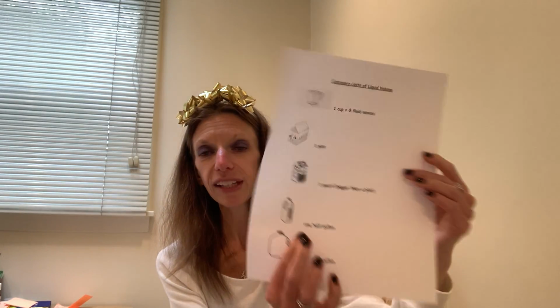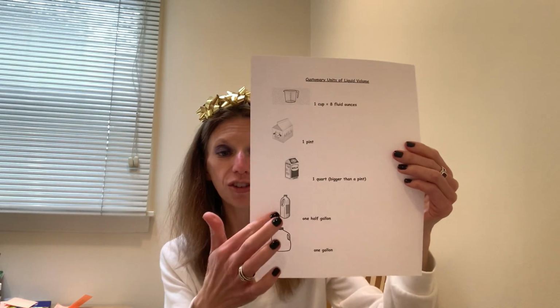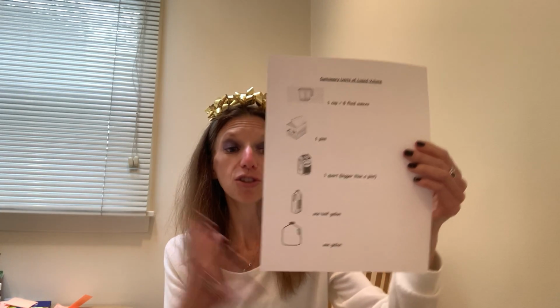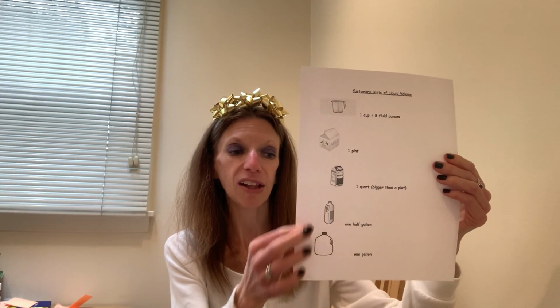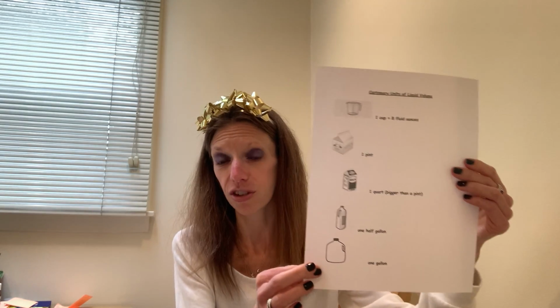And then you would have a half gallon, which is bigger than a quart. So it'd be bigger than what I just showed you, and then 1 gallon is super big. It's the biggest one. You guys may have a half gallon or a gallon of milk in your kitchen right now, or juice. Ask mom or dad to help you. All right, so those are customary units of liquid volume.